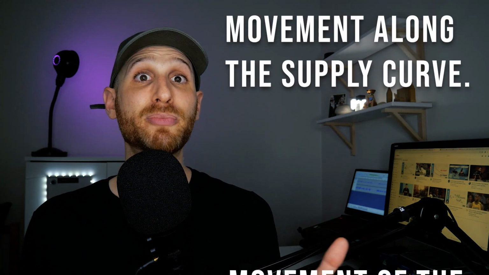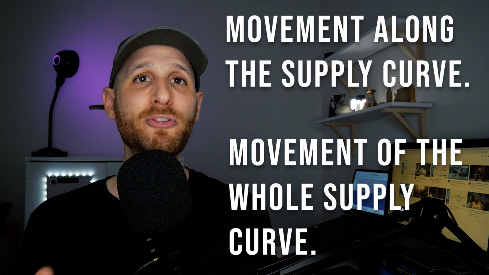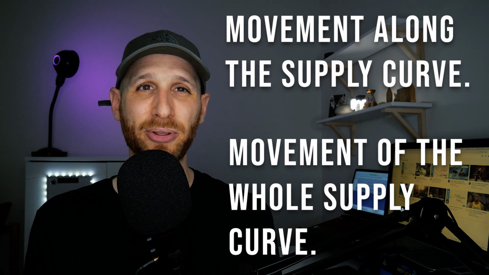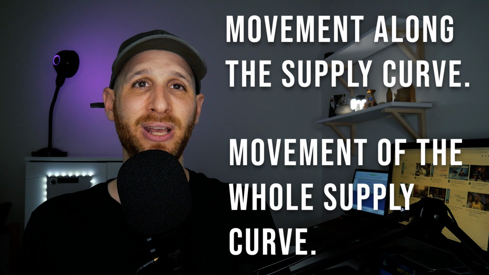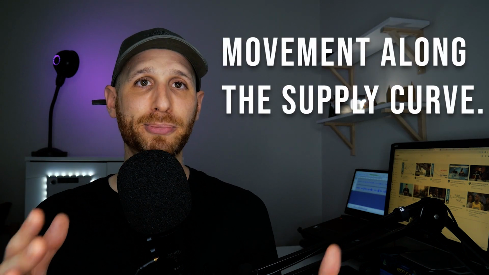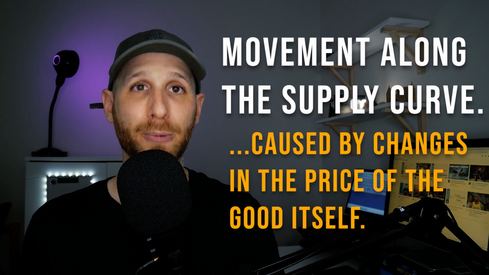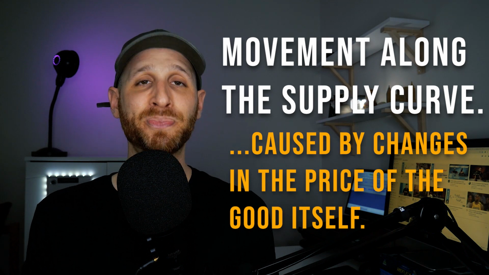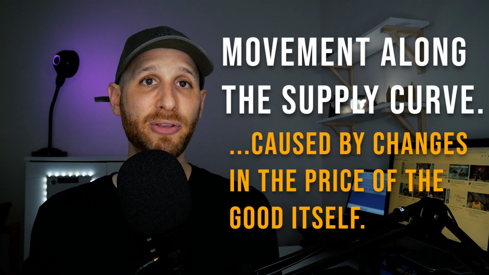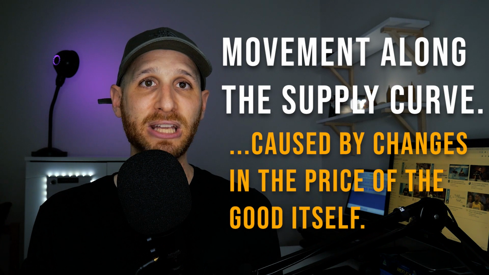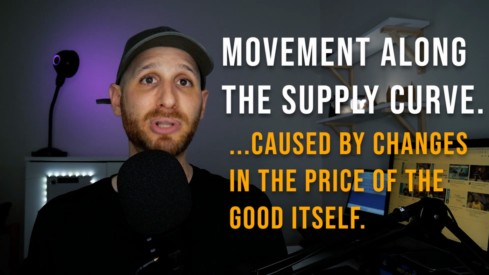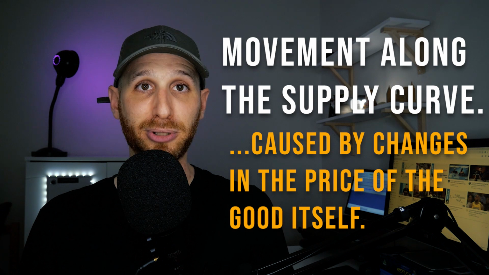So in terms of these concepts, this movement along the supply curve and the movement of the supply curve, we need to be clear about what happens, why do they happen, and why are they different. So if we look at movements along the supply curve, they are caused by changes in price of the good itself. So let's say we're talking about staplers. The price of staplers changes, then the level of supply changes along the supply curve.